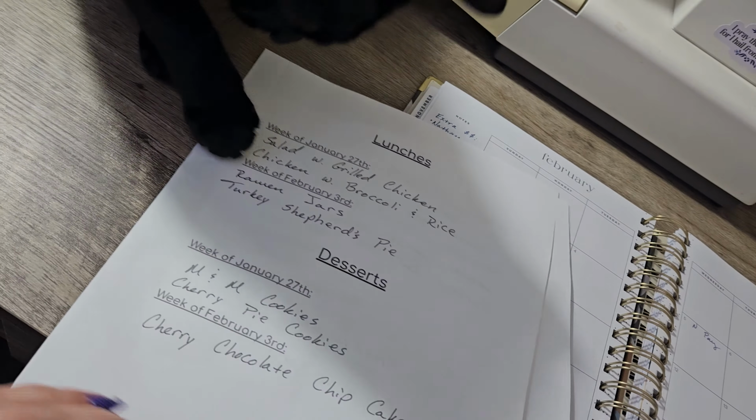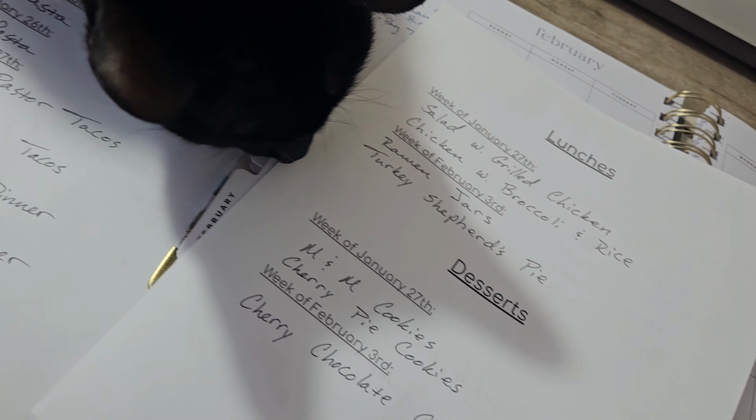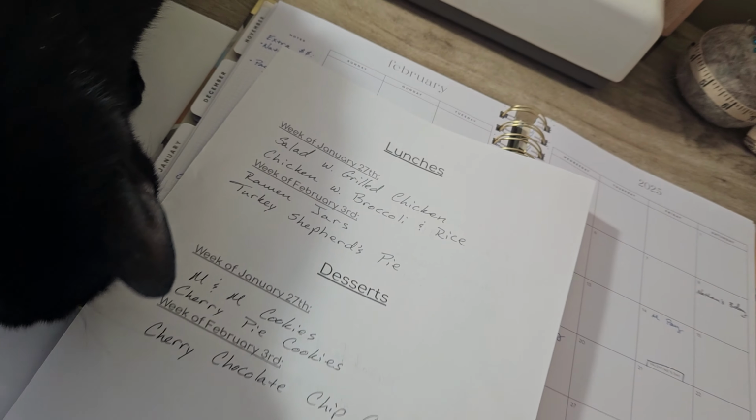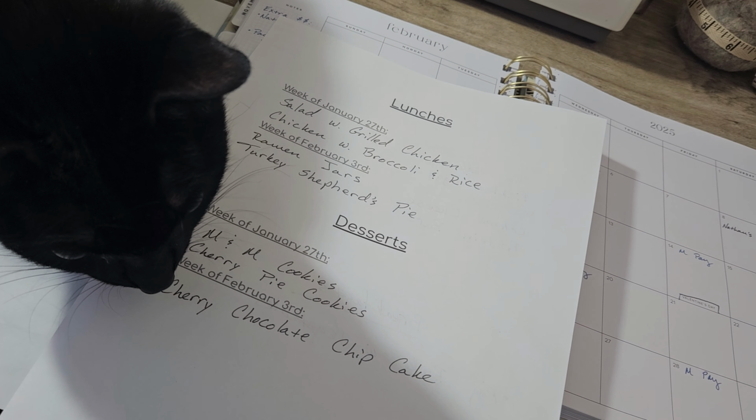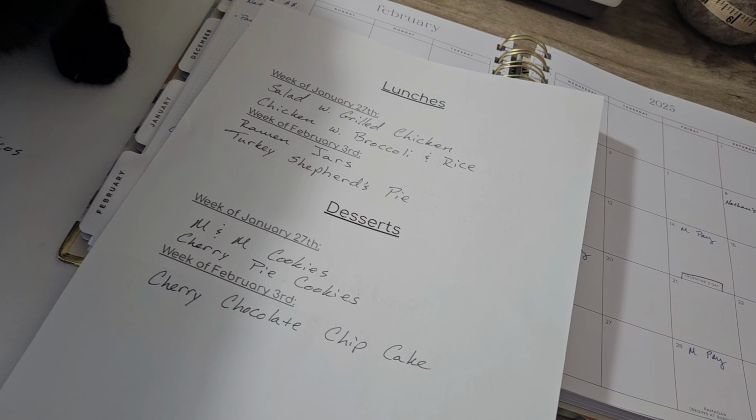Normally, we will plan one lunch for each of us for the week, one type of lunch. Like here, I have salads with grilled chicken. That'll be my lunch for that week. And then chicken with broccoli and rice for Nathan. And we will meal prep those on like Saturday or Sunday afternoon and just have that throughout the week.